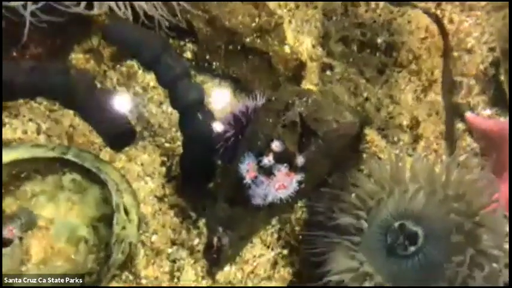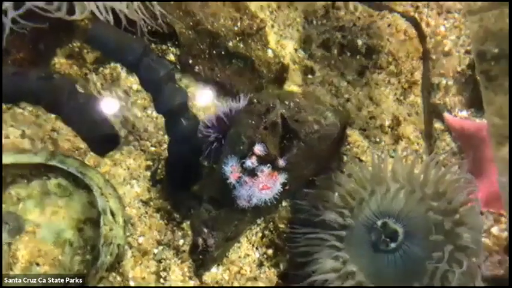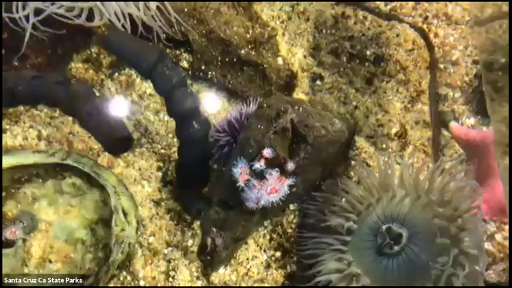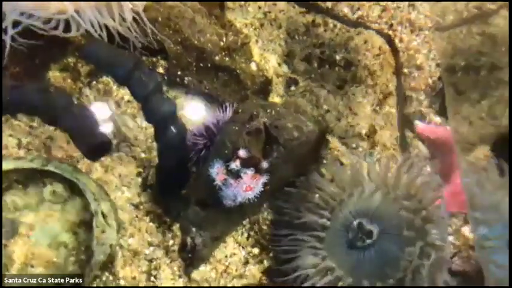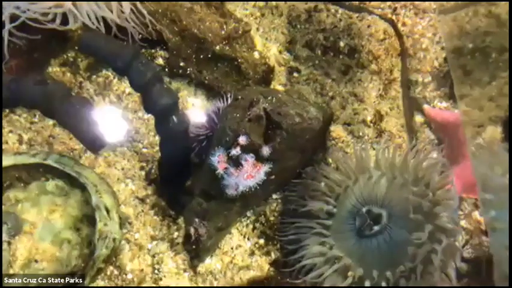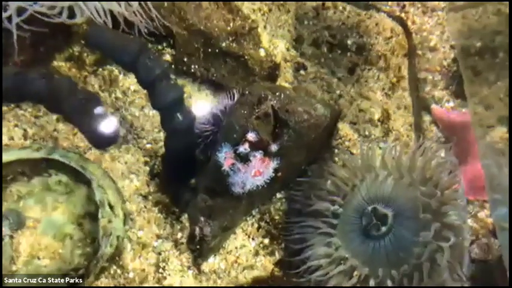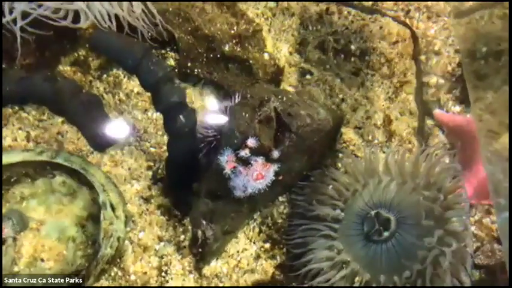So imagine you're a really hungry fish or a sea slug, and you're hungry for an anemone. You can eat maybe one or two of these little strawberry anemones, but then you can't eat all of them because you get too full. So that helps the other ones survive in this type of environment.